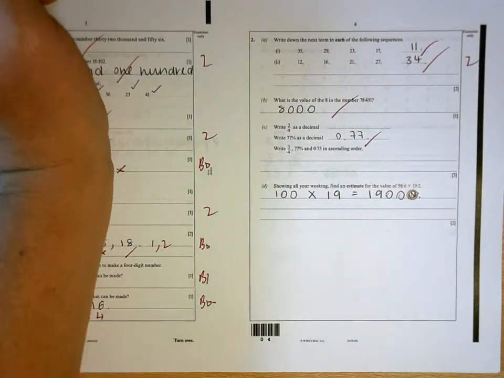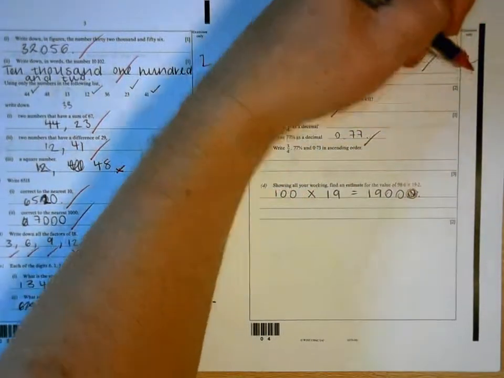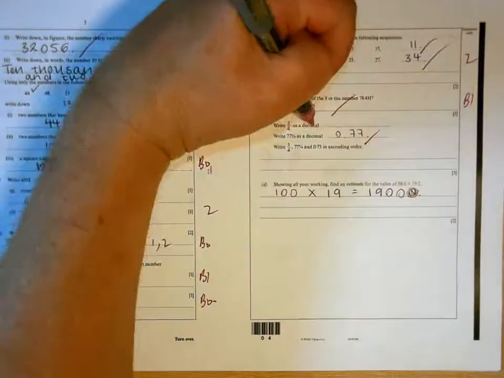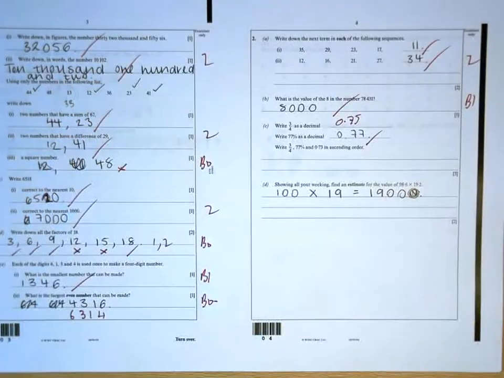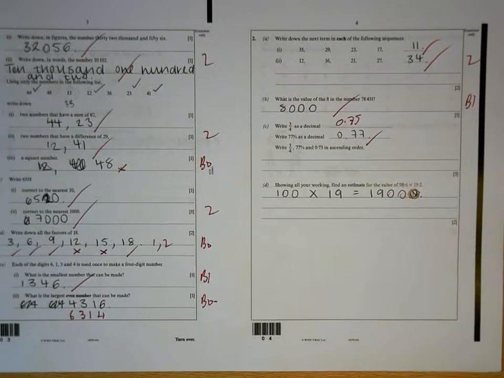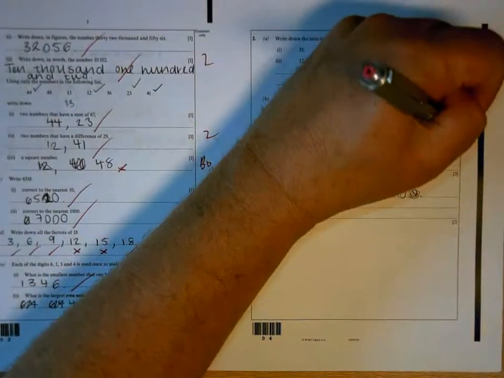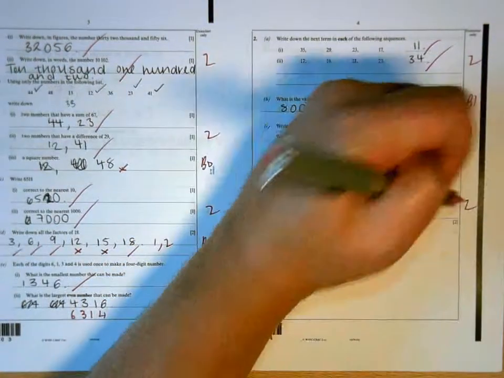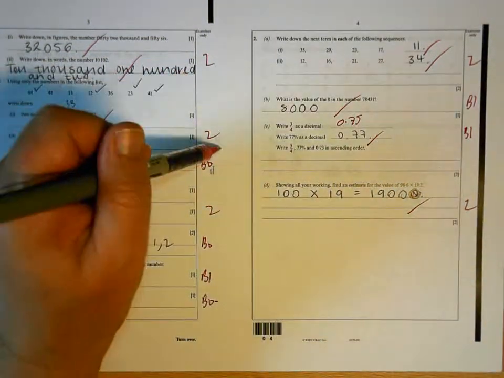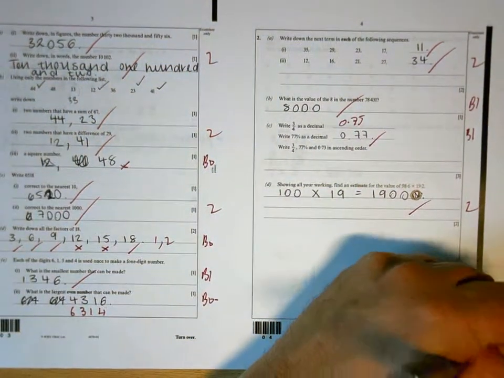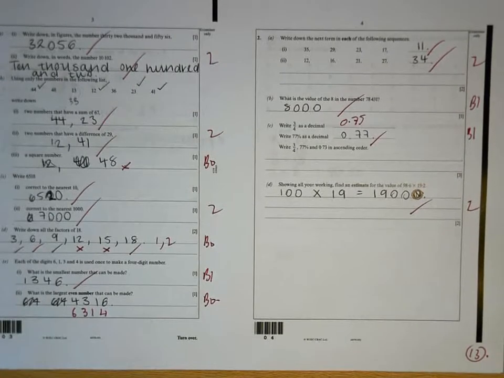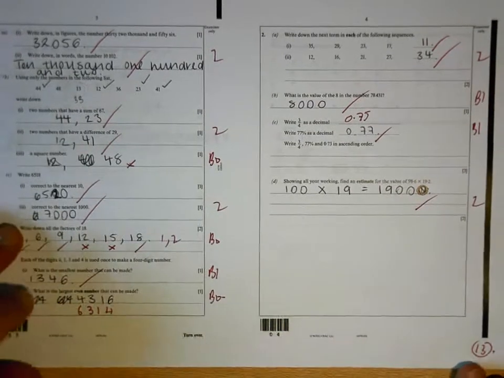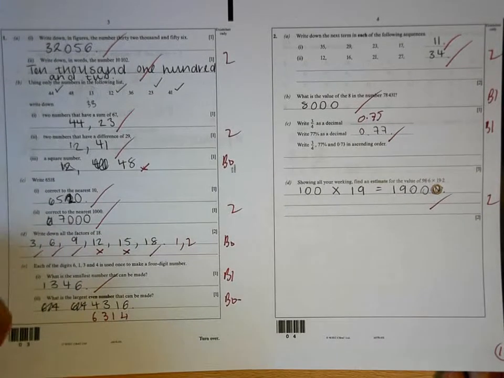Three quarters is a standard decimal equivalent that you need to know. It's 0.75, 75%, in the same way a quarter would be 0.25 and 25%. So you're expected to know those, and that is fine. 2, 4, 6, 8, 10, 12, 13. So there's a number of marks there that you should have been able to get, and I'm sure will be easy for you to sort out for the future.